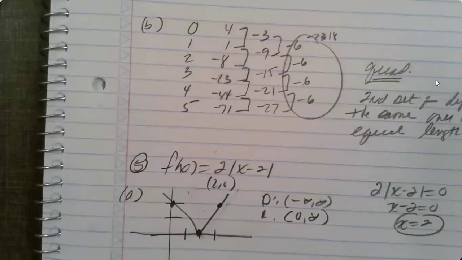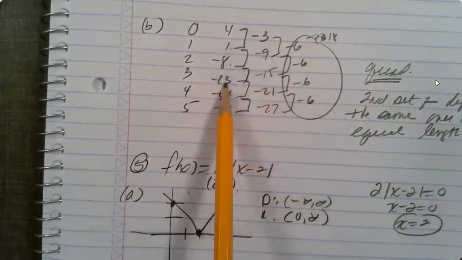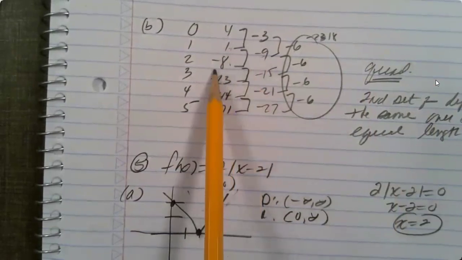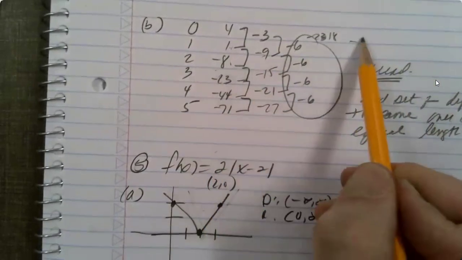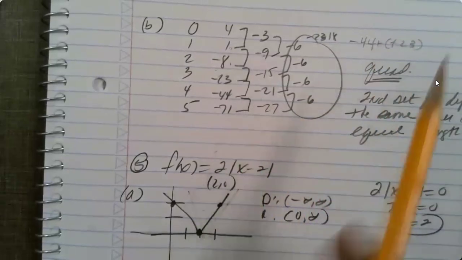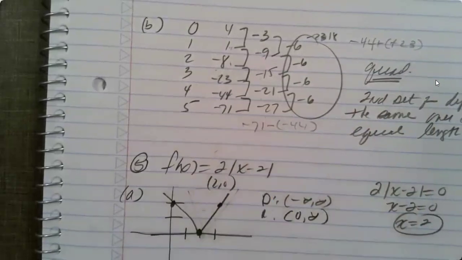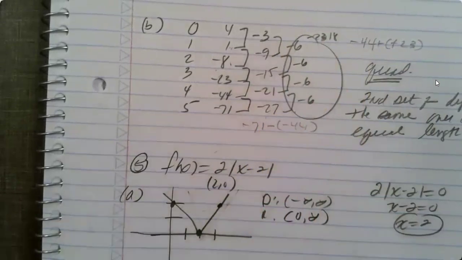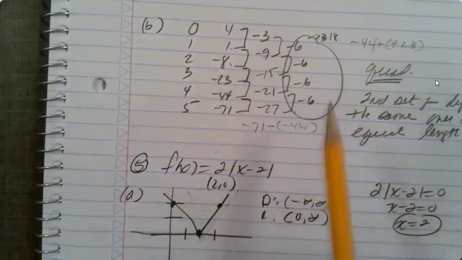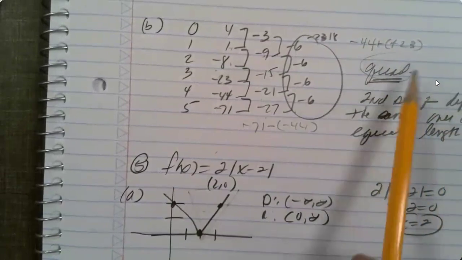So over here, I'm going to take my differences. 1 minus 4 is -3, -8 minus 1 is -9, -23 minus -8 becomes +8, which is -15. Negative 44 minus the negative 23 becomes plus 23, which is negative 21. And negative 71 minus the negative 44 becomes negative 27. Obviously, I could see I'm not multiplying by the same number to move from term to term, so it can no longer be exponential. Now I'll take the second set of differences in which I'll get negative 6 for all of these. Since the second set of differences are the same over consecutive equal length inputs, the function's a quadratic.